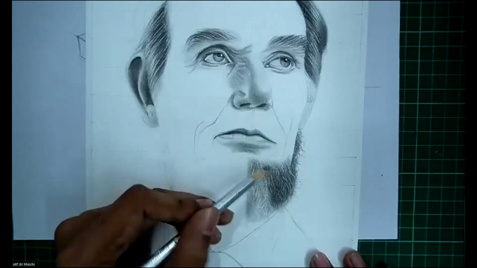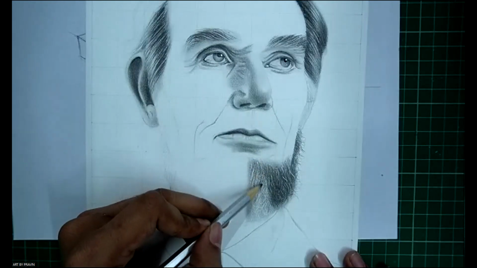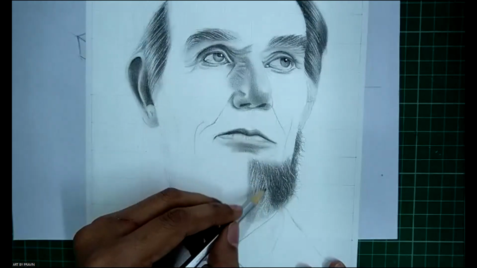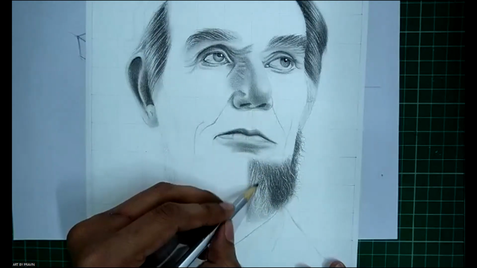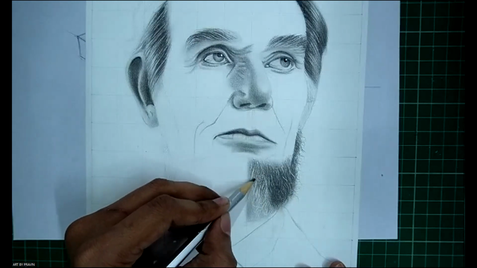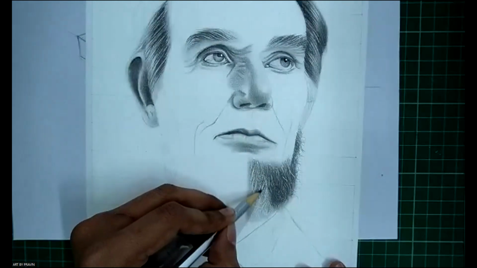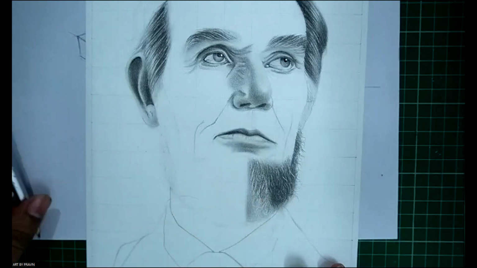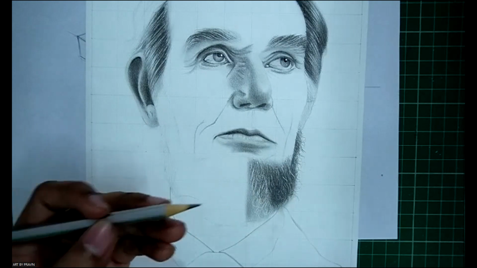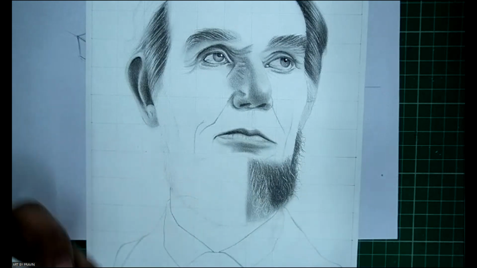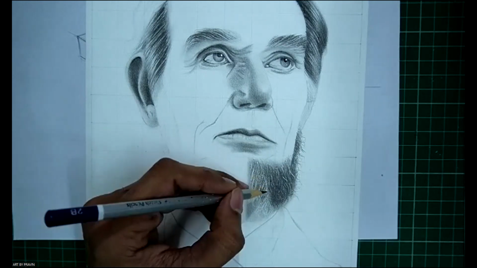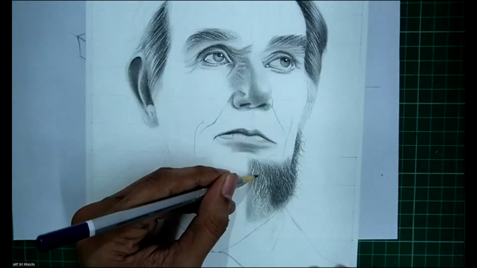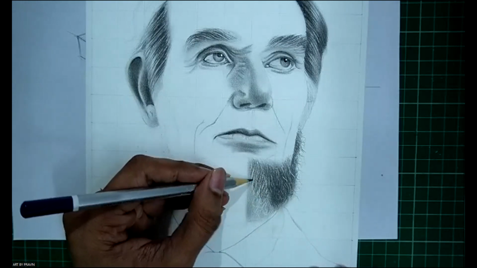Up to some extent, I will get the hair-like effect. But there will come a point where it will become thick, and I will lose that sharpness, that hair-like effect. So first of all, you should always try to use a sharp pencil, whether you are using 2B, 6B, or 10B, just try to make it dark. Use a sharp one, because a sharp pencil will give you a proper hair-like effect.